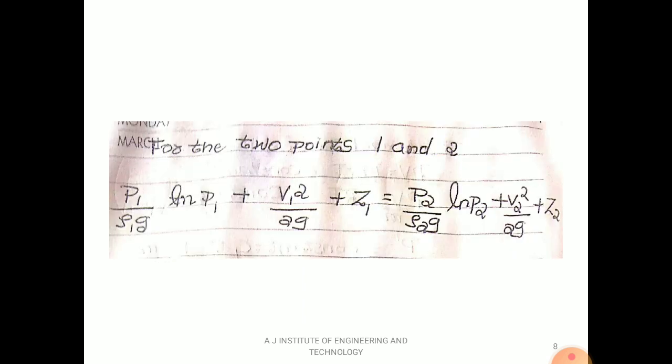So we can apply this expression for 2 state points, 1 and 2. So that gives P1 by rho 1 G ln of P1 plus V1 square divided by 2G plus Z1 equal to P2 by rho 2 G ln of P2 plus V2 square by 2G plus Z2. This expression is very important for problem solving for our isothermal process. So just remember this expression.